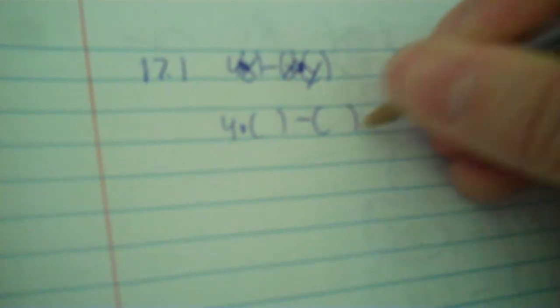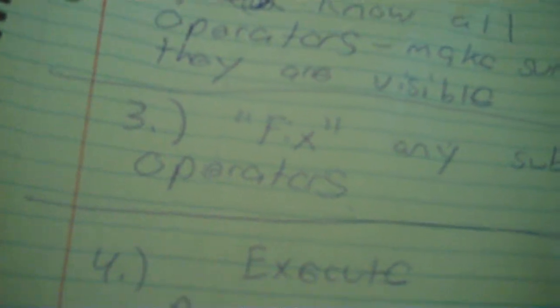So 4 times parentheses minus parentheses times parentheses. So x is negative 10, negative 10, and 2. Fix any subtraction operator. So we got 4 times negative 10 minus followed by a negative, so that's plus plus, and times 2. Now you execute your PMDA.